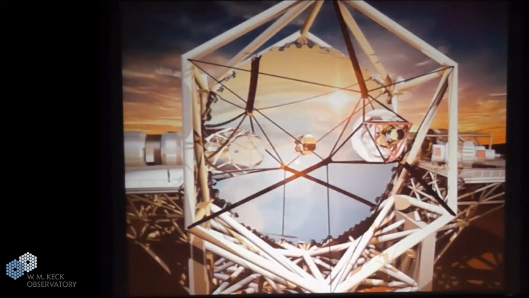So we'll have a lot more to say about how these first galaxies destroy the atoms in the universe in the near future.